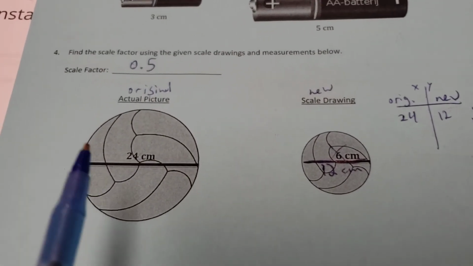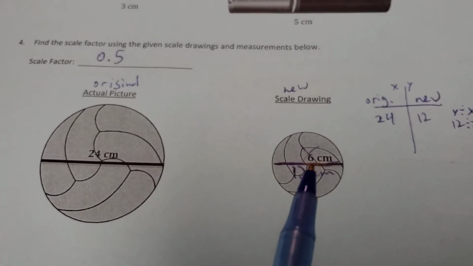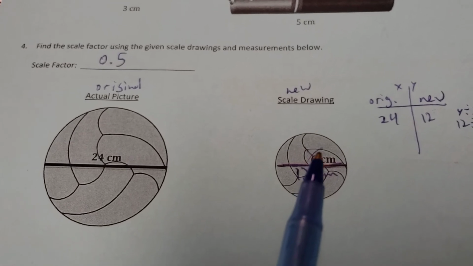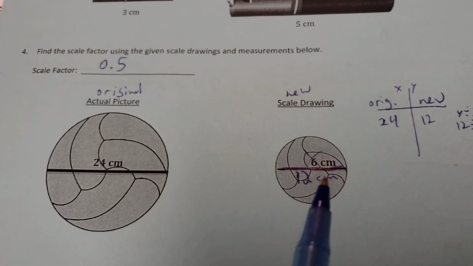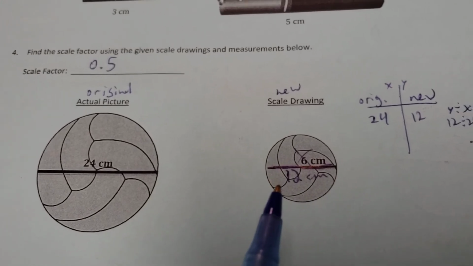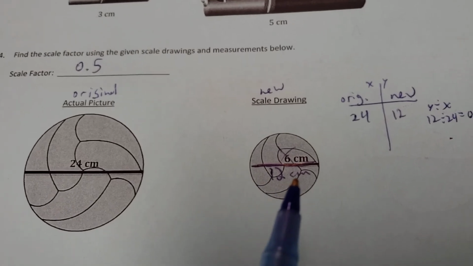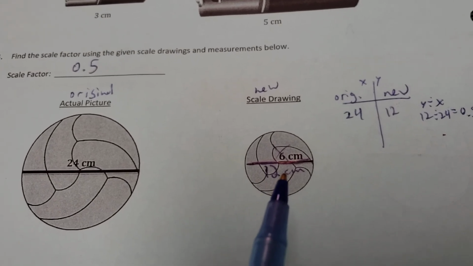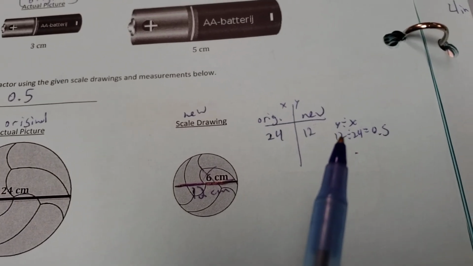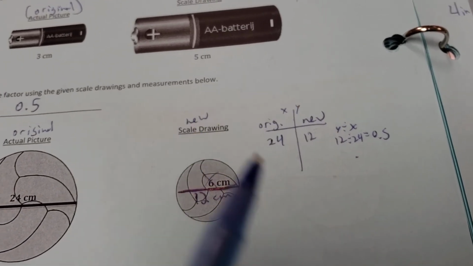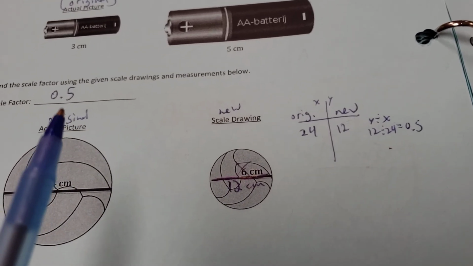All right, now this one's a little trickier. The original is 24 centimeters all the way across for the diameter. But they just gave you the radius here, so be careful. Cross off that 6. We're going to make it stretch all the way across, so we double the radius, and now it's 12 for a diameter. So now I have all the way across compared to all the way across the circle. I take my newest information, my 12, and divide it by the old information. And 12 divided by 24 is 0.5, or 1/2. You can obviously tell that the ball has shrunken down, so something less than 1 does make sense here.